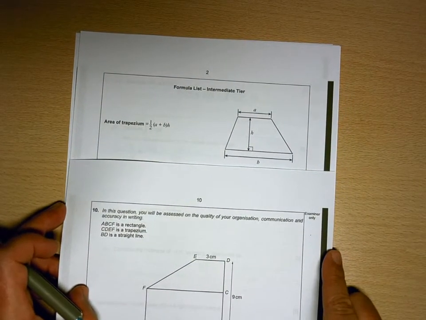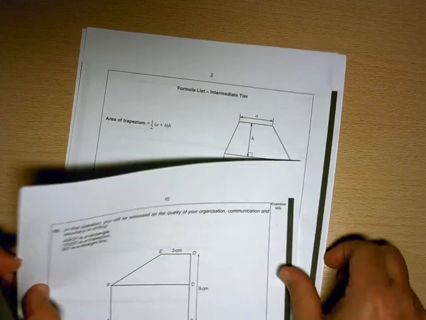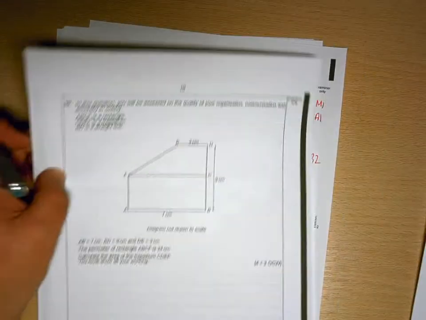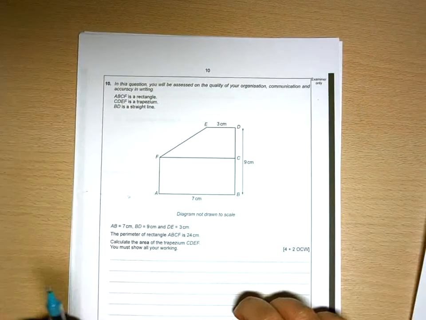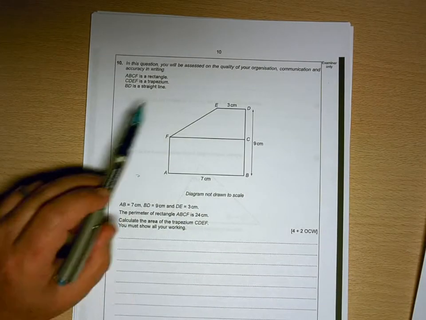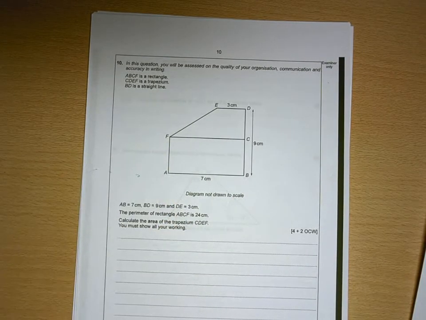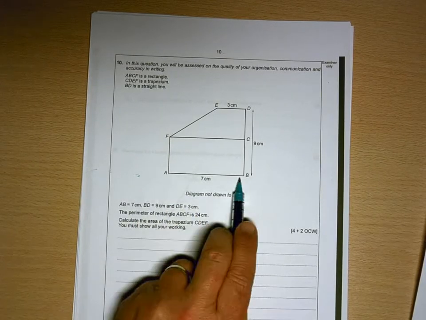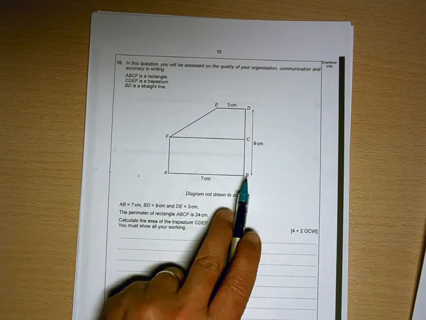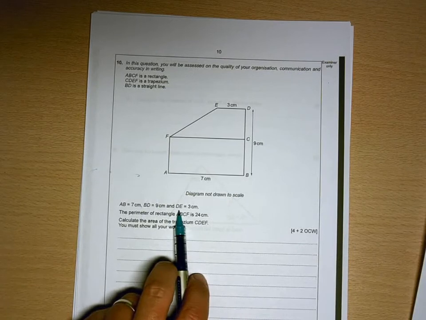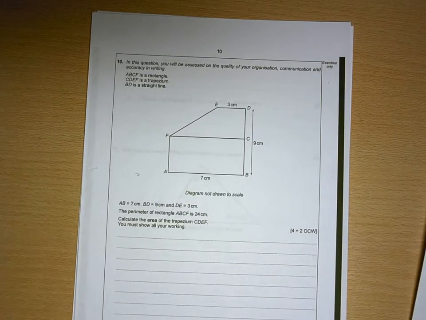It's telling you there how to find the area of a trapezium. So we got that ready to go. Just pull that out ready in case I need it. BD is a straight line. AB is 7 centimeters, BD is 9 centimeters, and DE is 3.